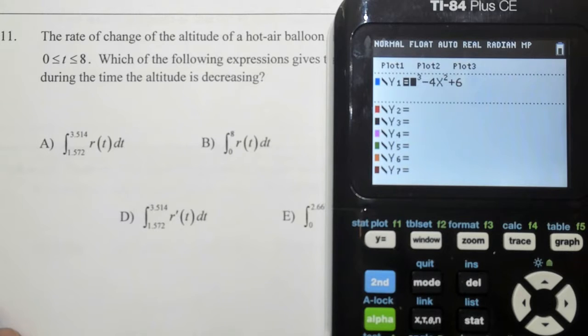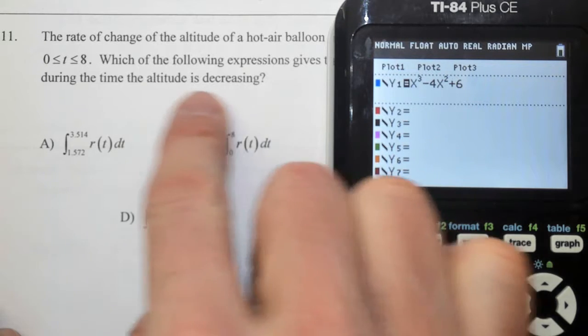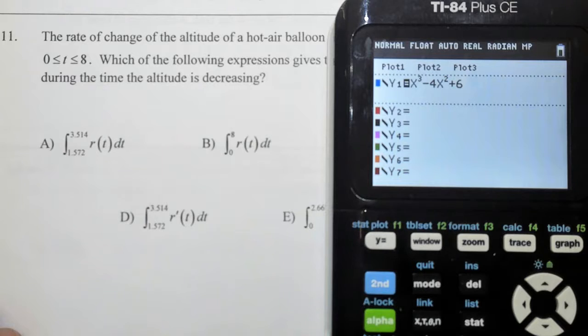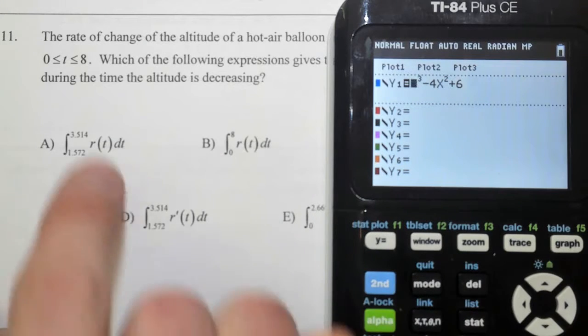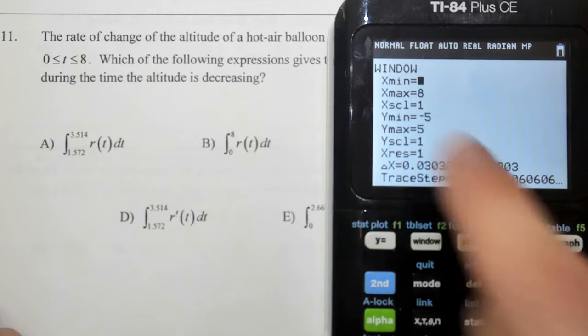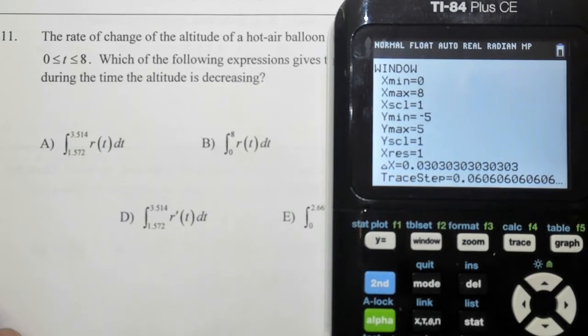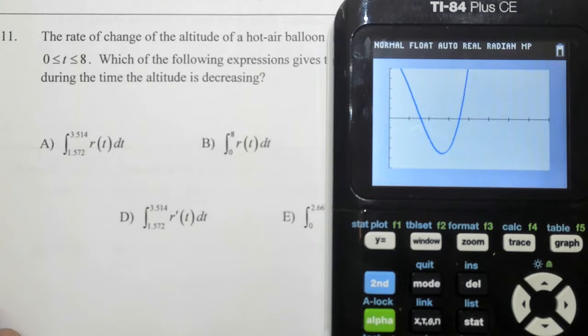Now we're interested when this function is negative, because we know a function in general is decreasing, and that's what we're interested in, the altitude to be decreasing when its derivative is negative. So when is this function negative? And again, our domain is 0 to 8. So we're going to hit the window. We want to make sure that we have an x-min of 0 and an x-max of 8. The y-min and max can be numbers that are pretty close to 0 because we're interested in finding out when this function drops below the x-axis. So now we go to the graph and we see this picture right here.